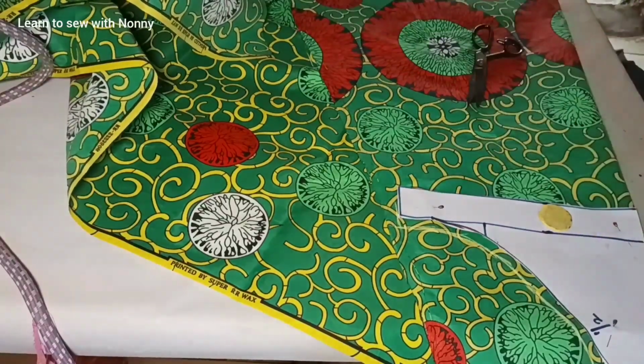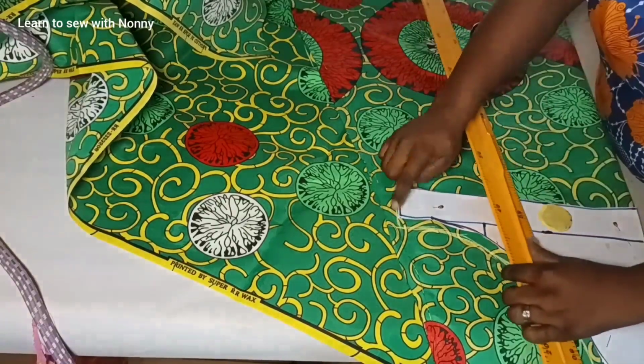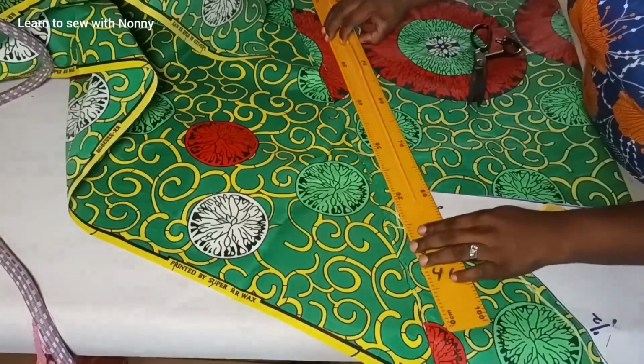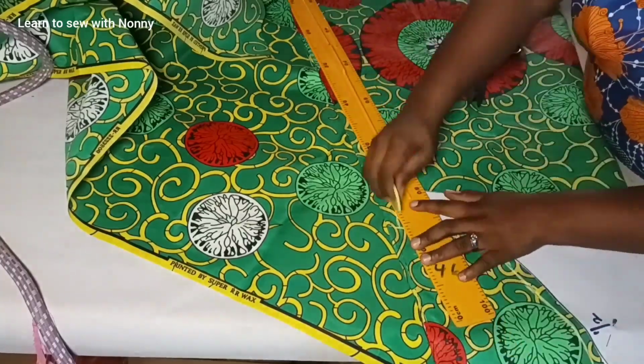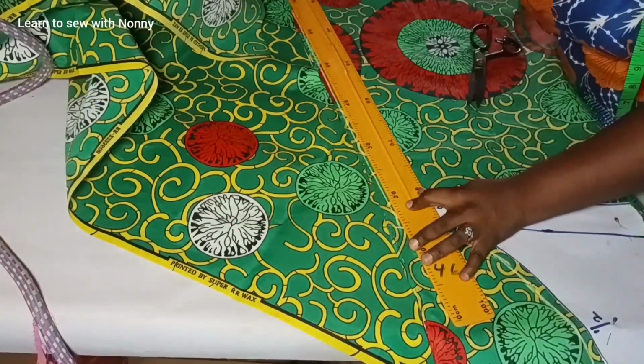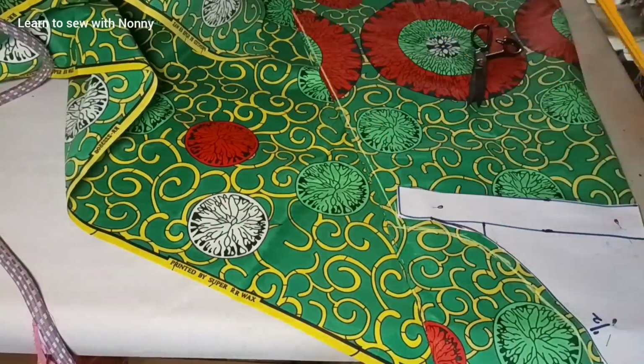So now, you're going to get a long ruler or a short ruler, whatever length of ruler you have. You're going to make a connection from this point to the end of the dress, to where you have the length of the dress, just like this on a slanted line.